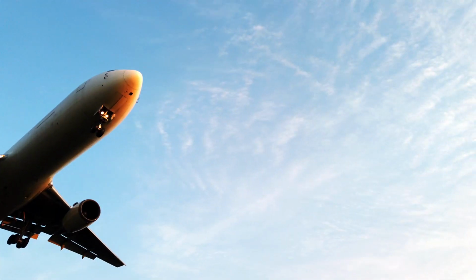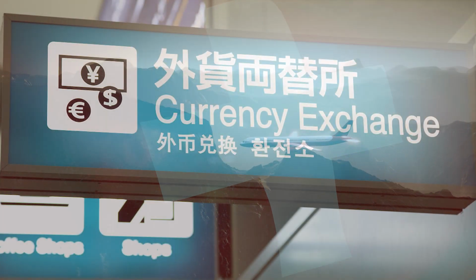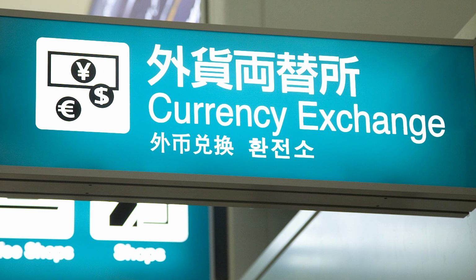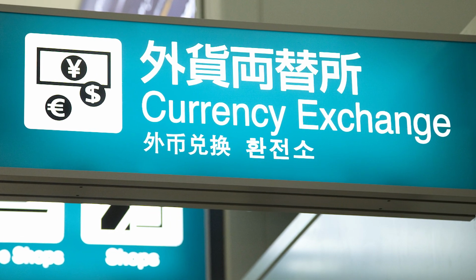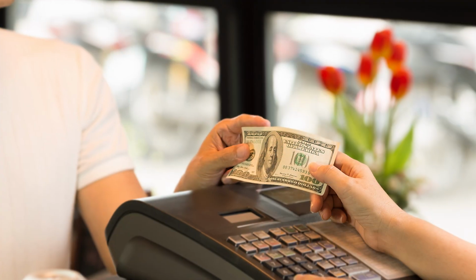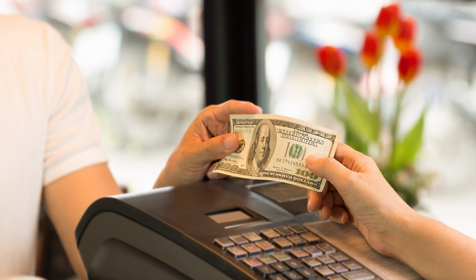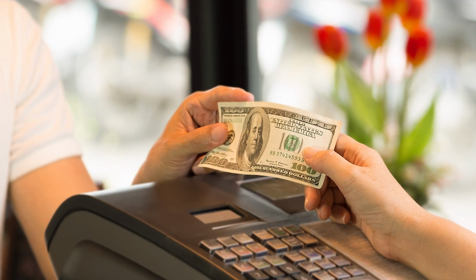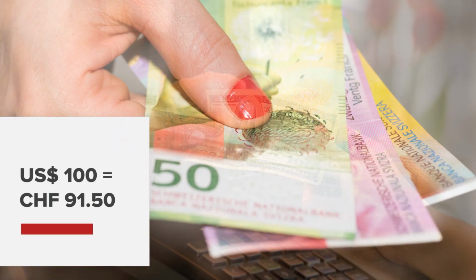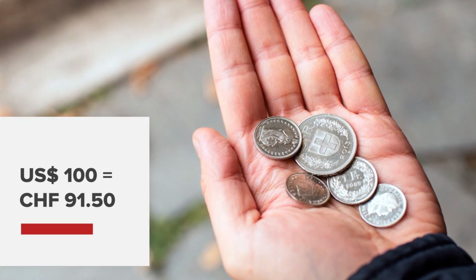An exchange rate is the price at which one country's currency may be exchanged for another. For example, if you've ever traveled outside of your home country, let's say from the US to Switzerland, you likely had to go to a currency exchange to convert your US dollars to Swiss francs. Let's say you hand the exchange $100 and, not taking into account any service fees or other charges, you receive 91.50 worth of Swiss francs in return.